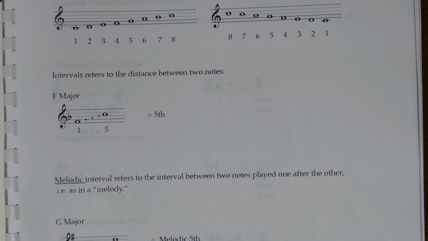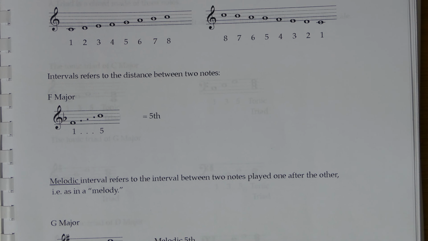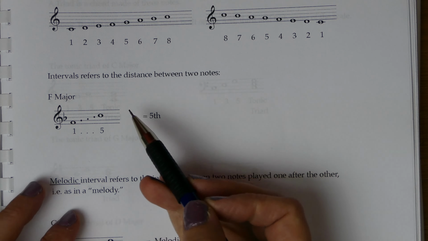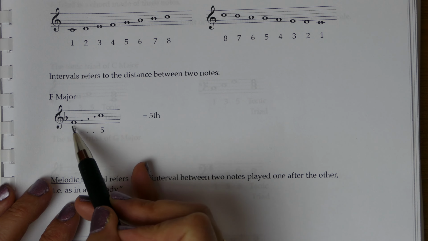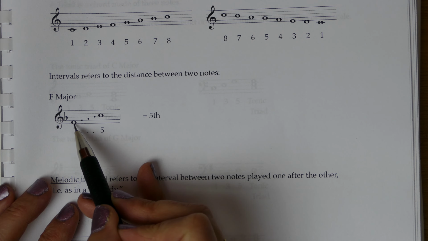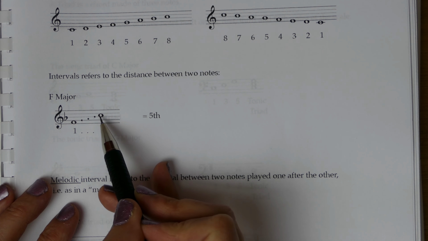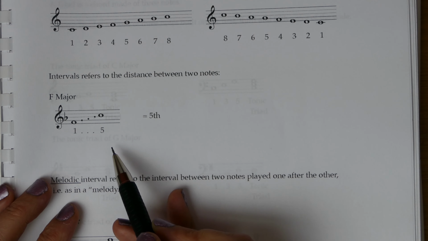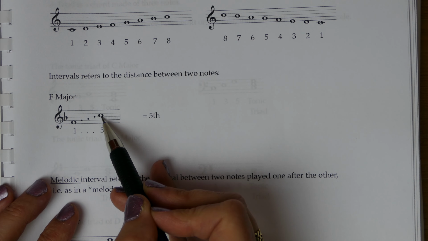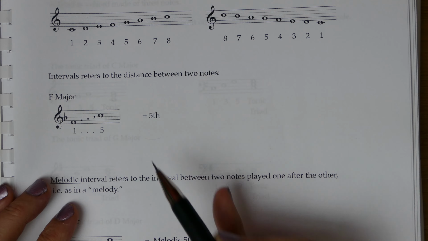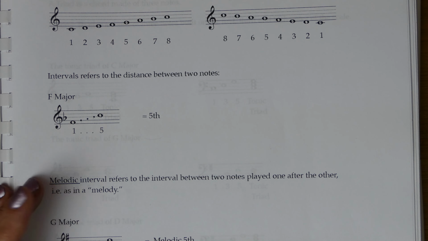Now then, the interval refers to the distance between those 2 degrees of the scale. So if we're thinking in F major, F is the first degree of the scale, and then from F, G, A, B flat, C, C is the 5th degree of the scale, and so the interval between the 1st and the 5th is called a 5th, which seems really quite obvious.